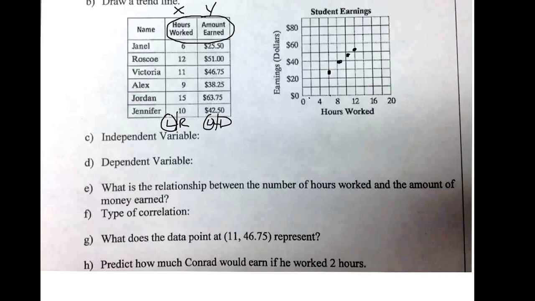Jordan, 15 hours, 63.75, so that's 12, 14 would be there. 15 is going to be just past it and up to 63, so somewhere in that area. You can see these are forming a pretty good line here. Over 10 for Jennifer and up 42.50, so 10 is here, 42.50 is going to be right in there somewhere.